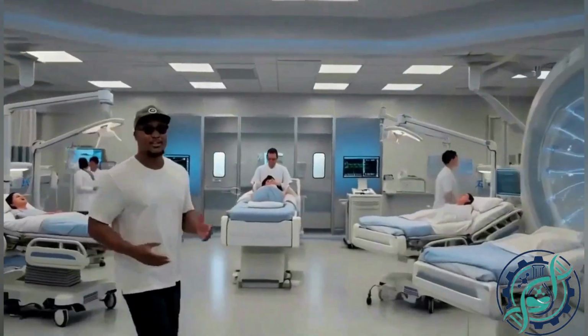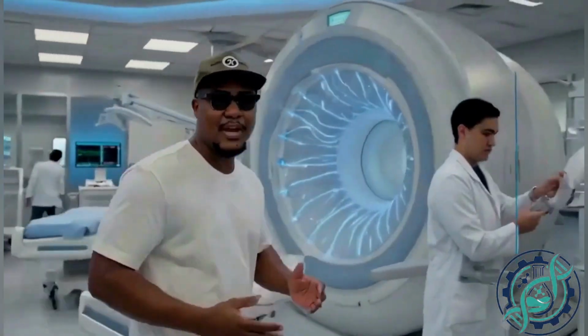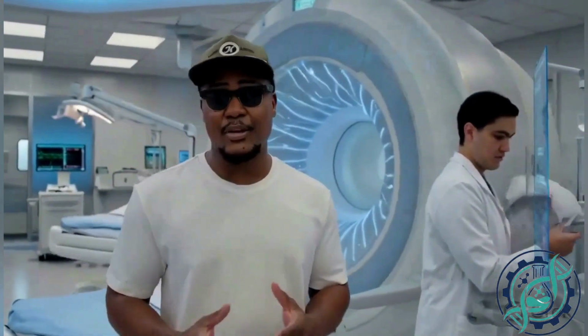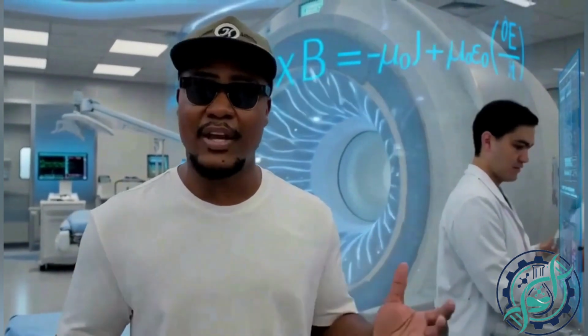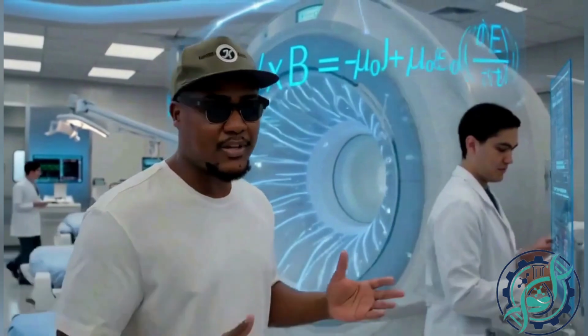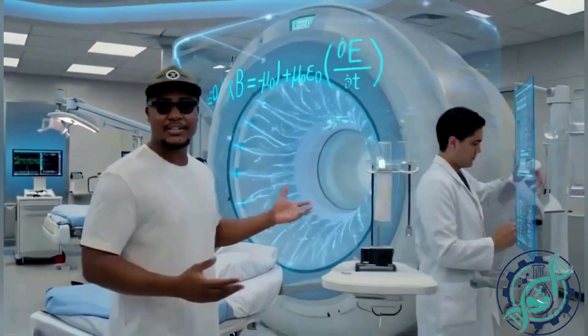From the moment Maxwell completed this equation, it became the invisible foundation. The changing electric field term allows us to predict exactly how the fields will behave, even when no conduction current flows between the plates of a capacitor-like system inside the scanner.